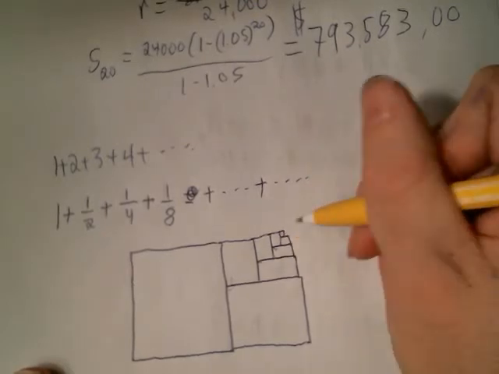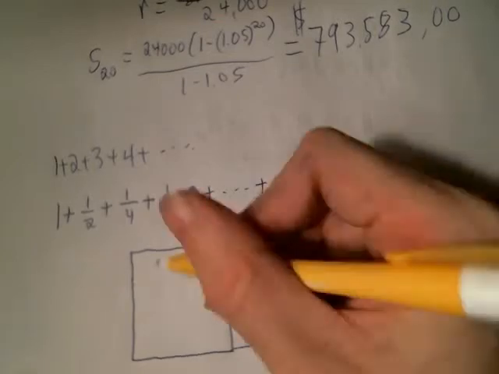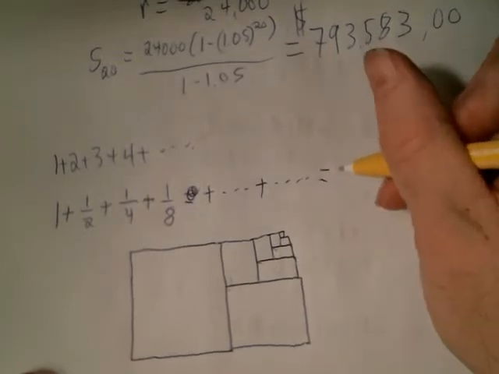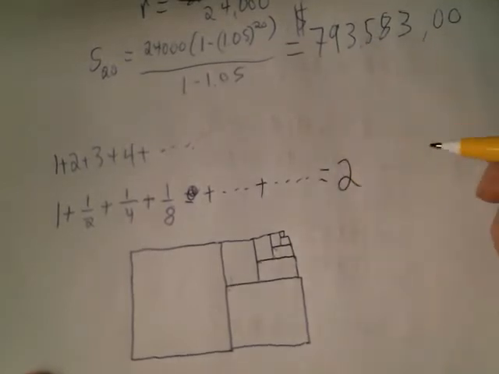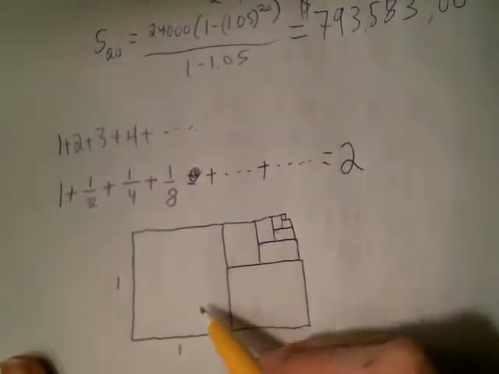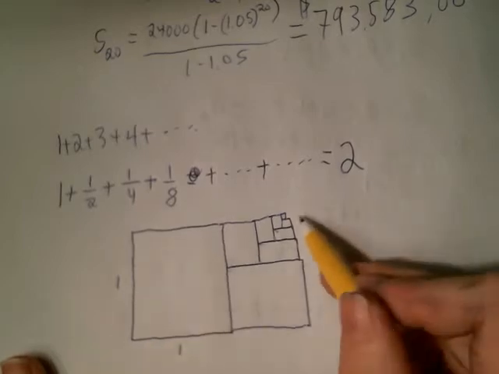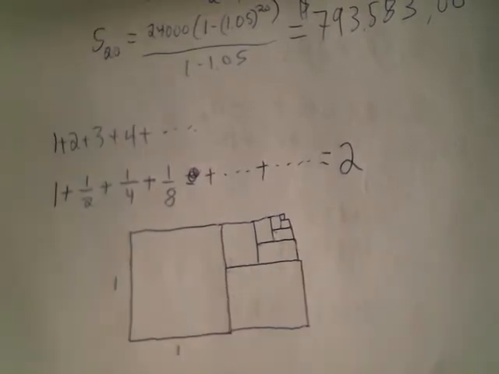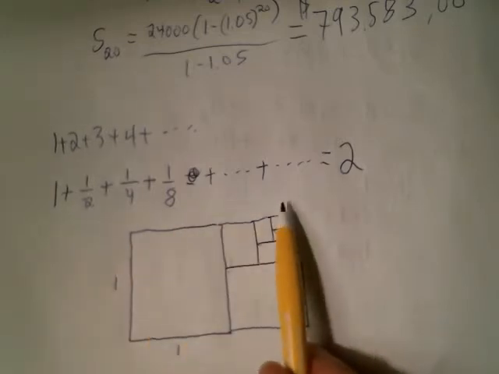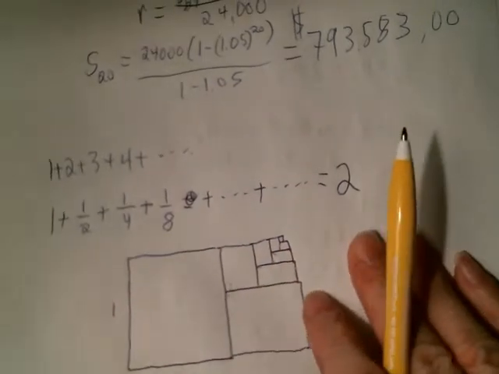And you see you're never really going to exceed this region here, these two boxes. So you may even say, hey, I think the final area is just going to be 2. Because if this side is 1 and this side is 1, the area of this entire thing is 2, we think. Okay, so is that true? And it turns out there's a nice formula for this. And yes, in this case, it is true. The sum of this thing, which they'll call a series, is equal to 2, believe it or not.